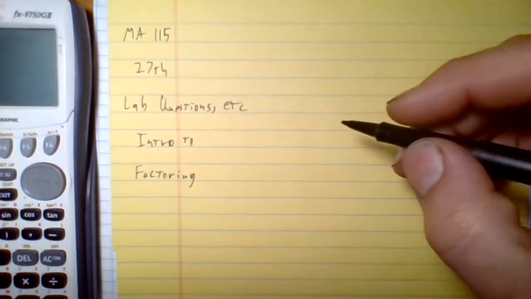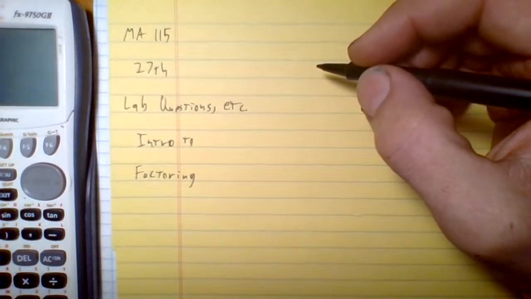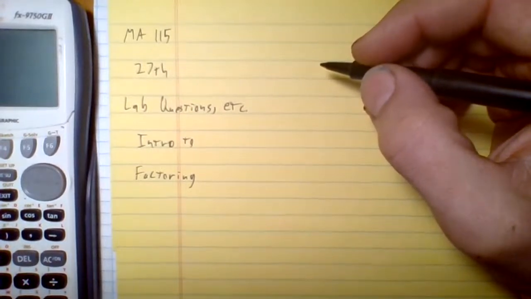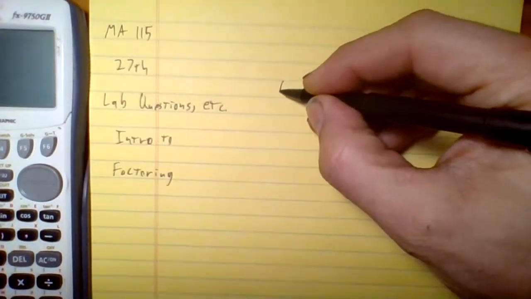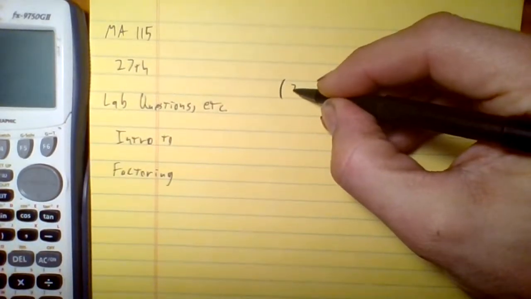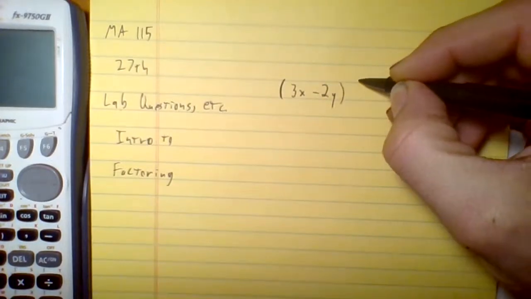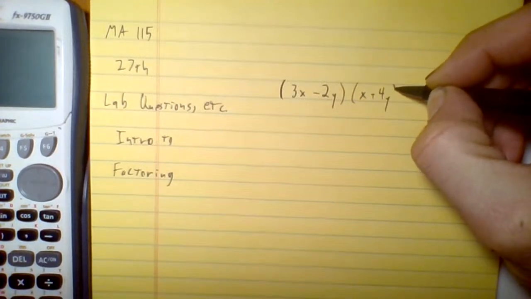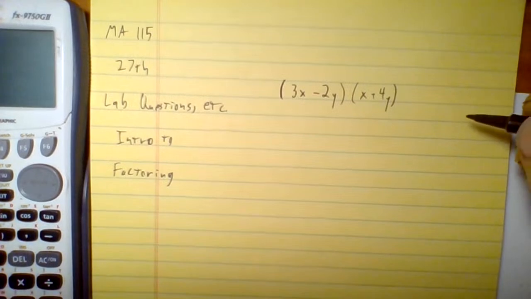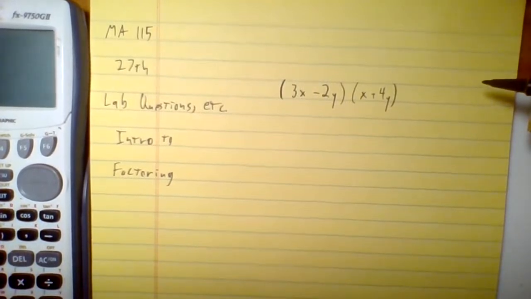So I'm going to start actually with an unfactoring kind of thing where we're just doing the multiplication of a couple of binomials. So we've been working on these for a long time. But if I have something like 3x minus 2y and x plus 4y, neither of these is a monomial. So they're factors that are not like GCF kind of factors. This is the kind of factors that we're looking for now.